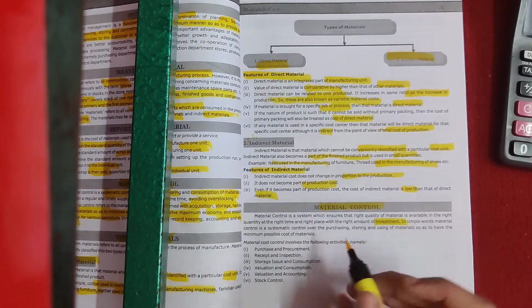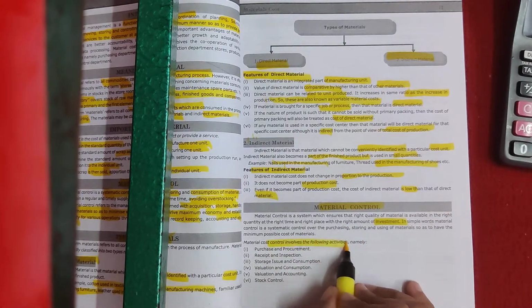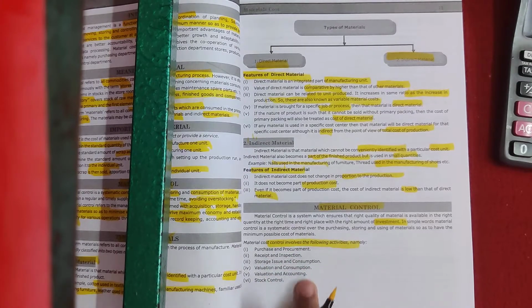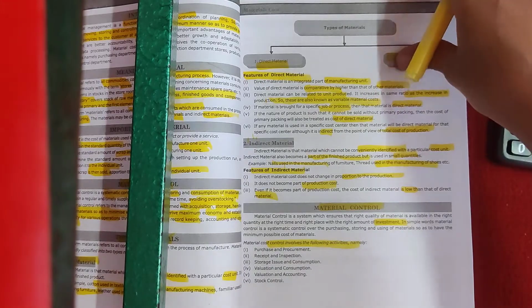This is material control. Now material control also includes the following activities. Firstly, you are purchasing and procuring the material. Second is receipt and inspection, okay? Then storage, issue and consumption, valuation and accounting, and stock control. Now let's look into this particular thing in depth. Okay, now what is purchase and procurement?